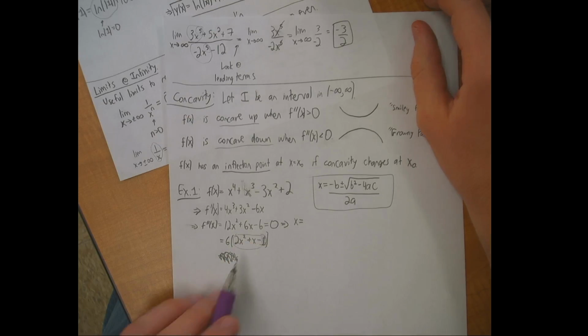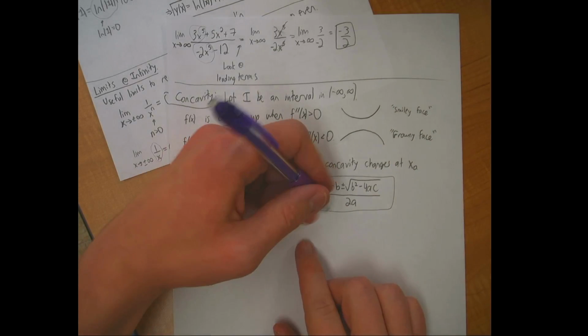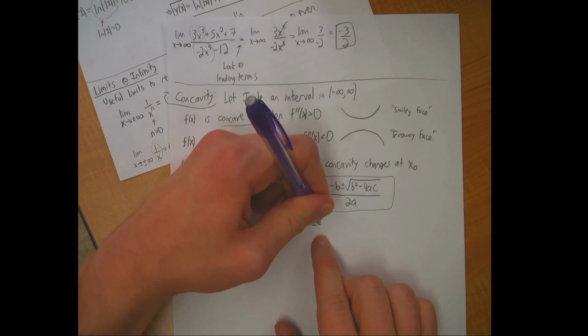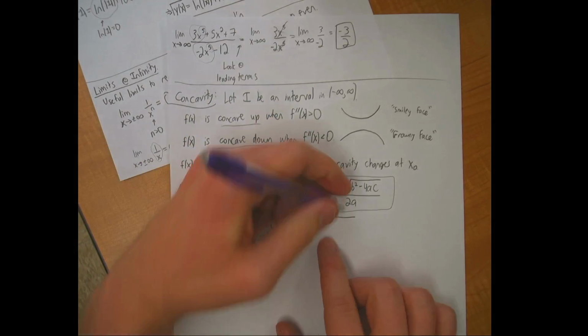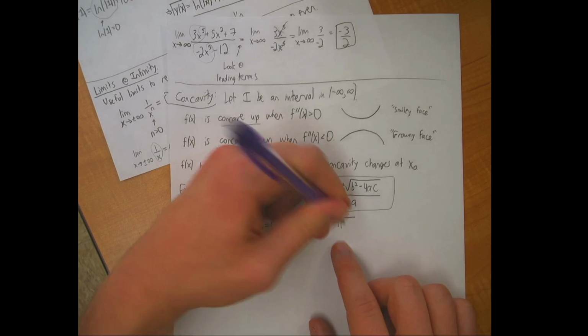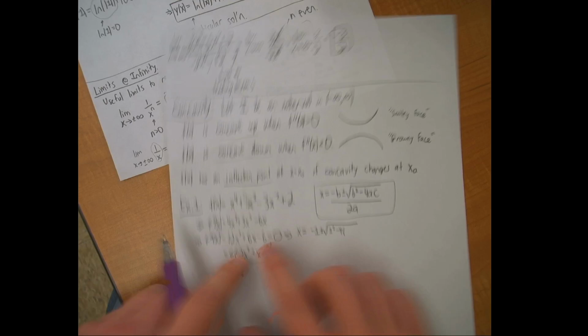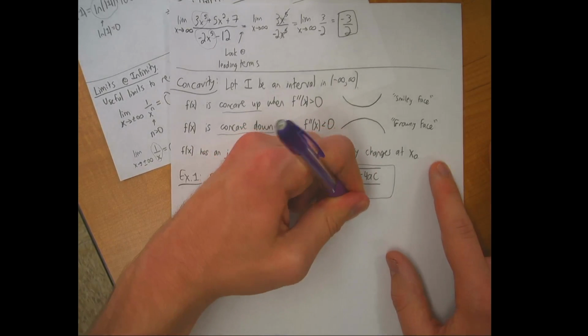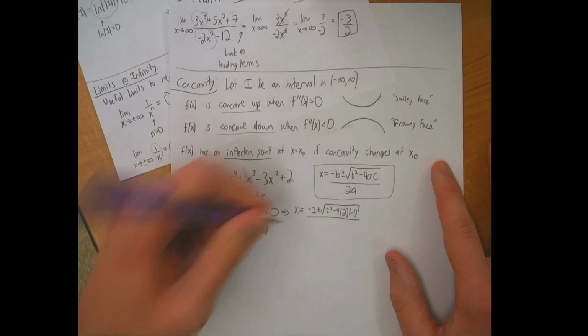Okay, so if we use that on this guy right here, we have x equals negative 1 plus or minus the square root of 1 squared minus 4 times 2 times negative 1, all over 2 times 2.